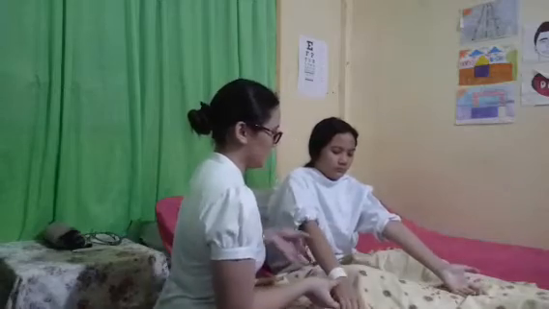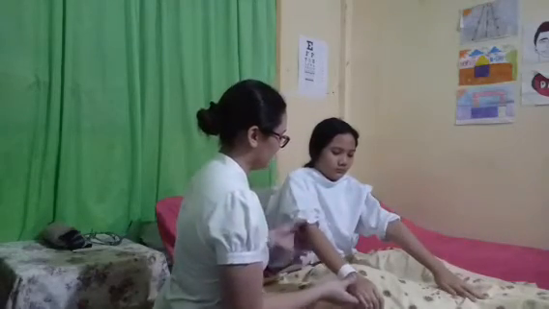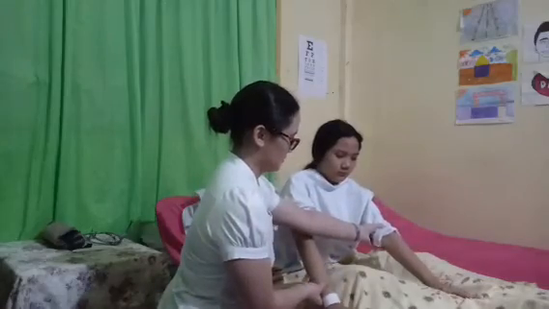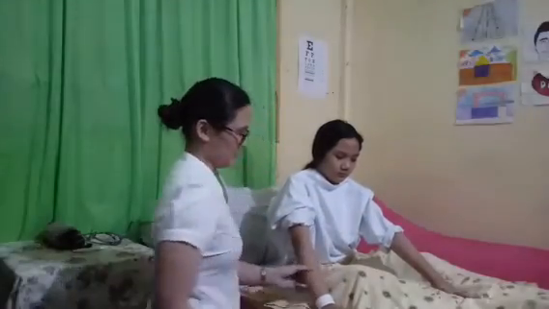Please flip it. In a dependent position, there is presence of distension and nodular bulges, and when limbs are elevated, the veins collapse.